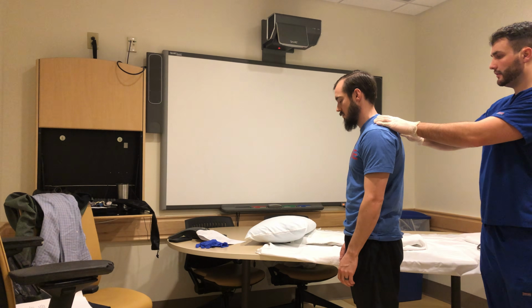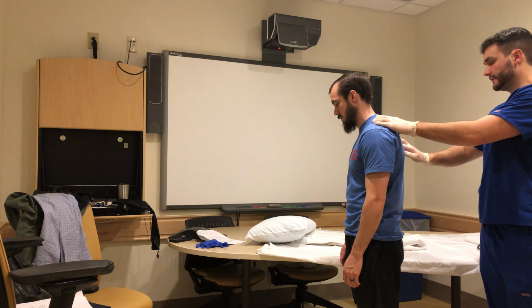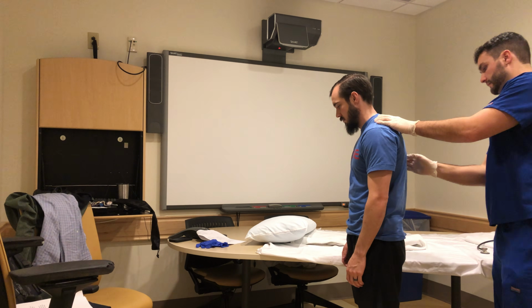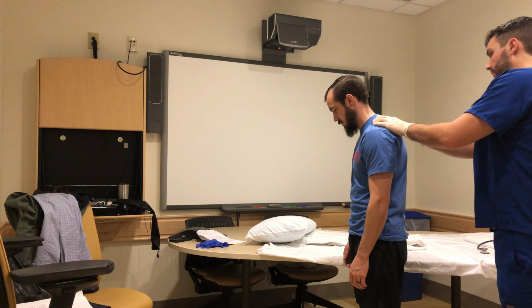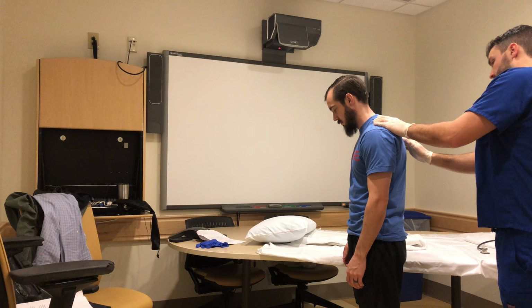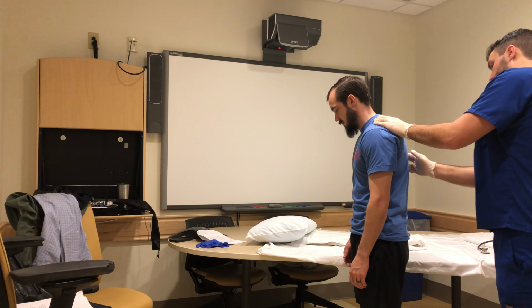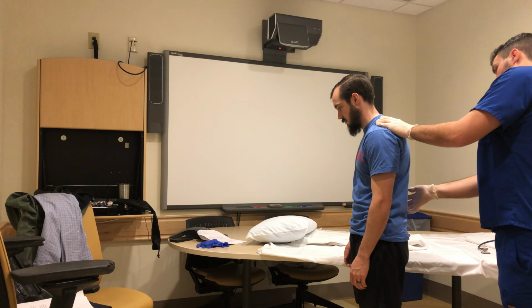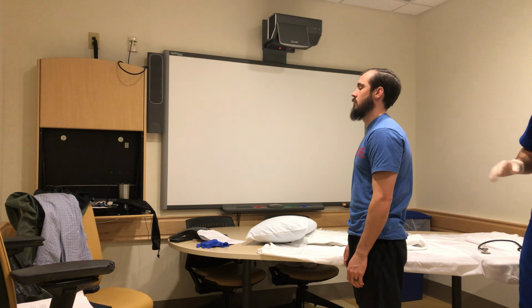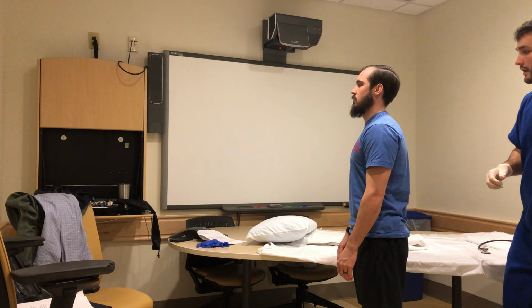Okay, I'm just going to feel the spinous processes. Okay, and then the paravertebral muscles in between. Okay, no spasms noted, no deformities that I could feel.